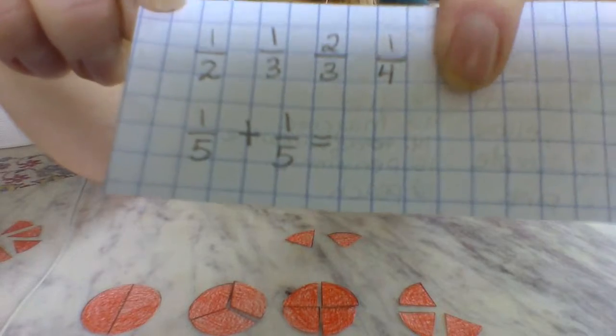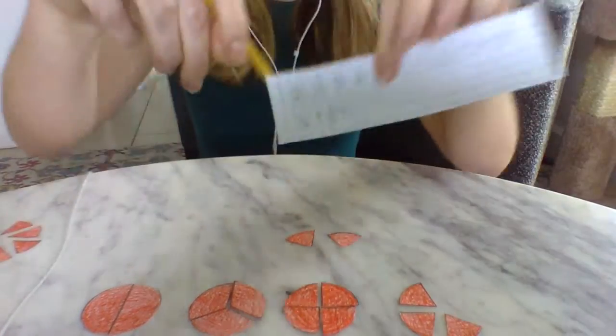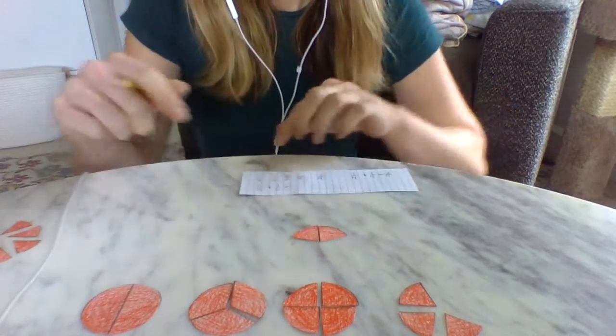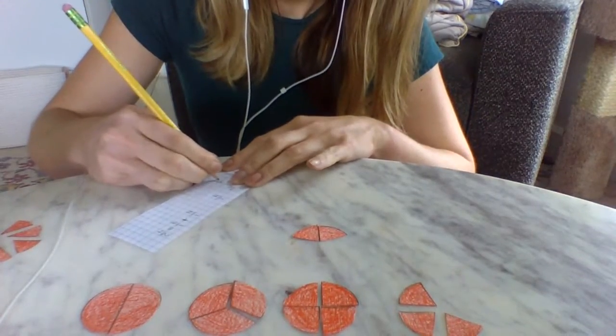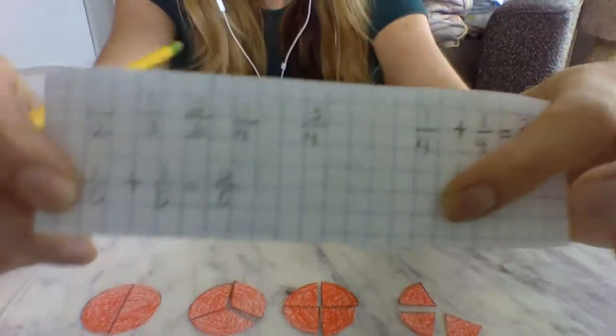One fifth plus 1/5. When we put them together, we see our answer is 2/5. And this is how we write 2/5.